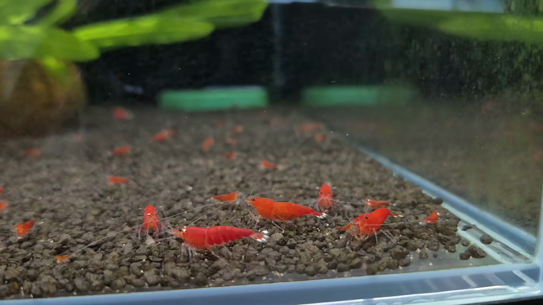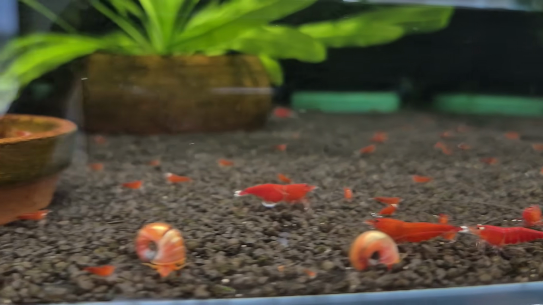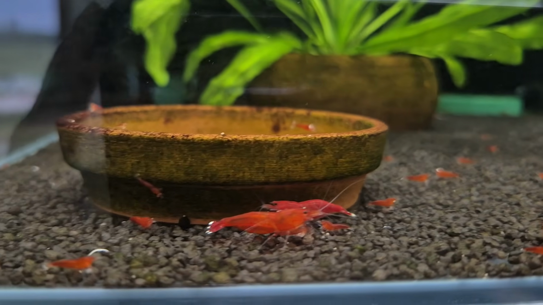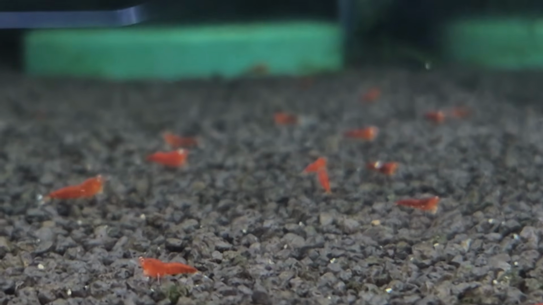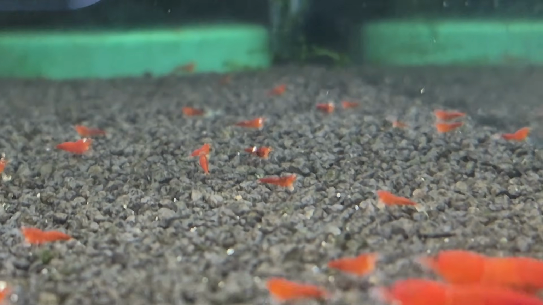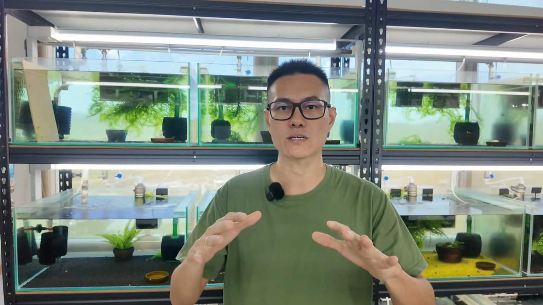And we have done tests in the tank where we have tanks with green wall and we feed them as well. The reason why some of the shrimps are feeding at the green wall is about grazing. The natural behavior of shrimps is constant grazing. Where there's insufficient food, they will go around grazing whatever is available.